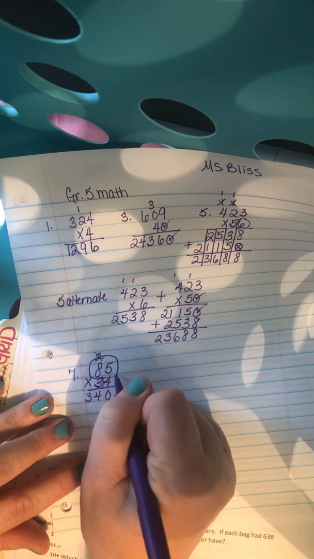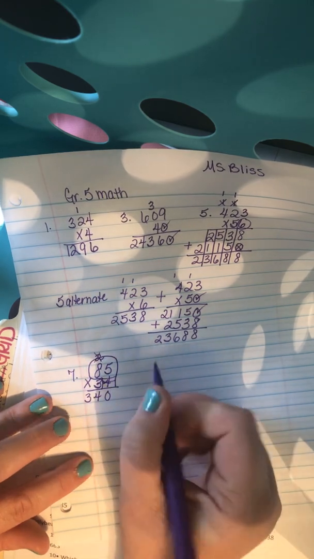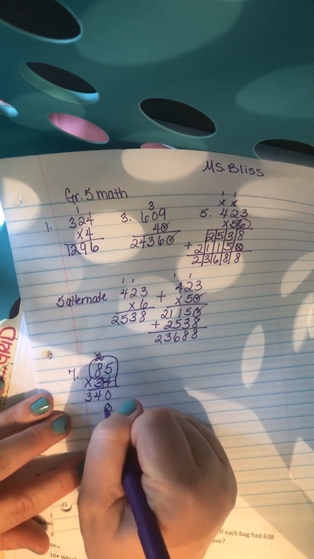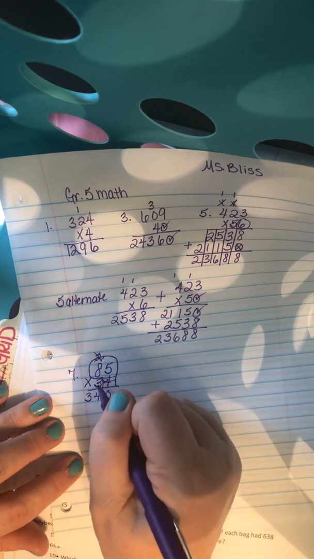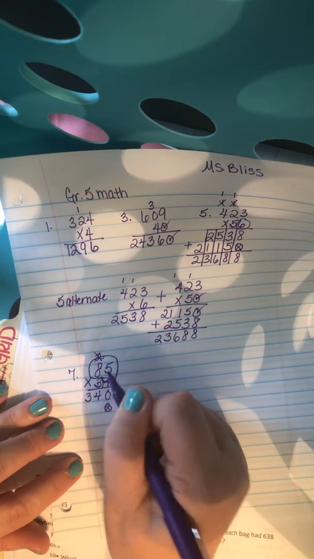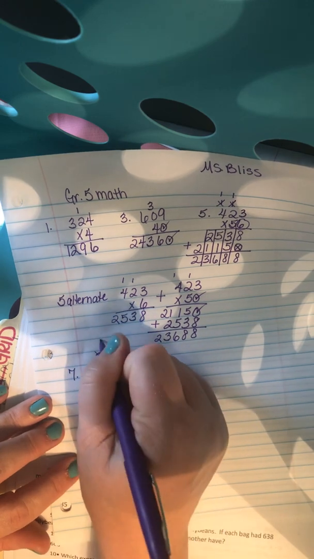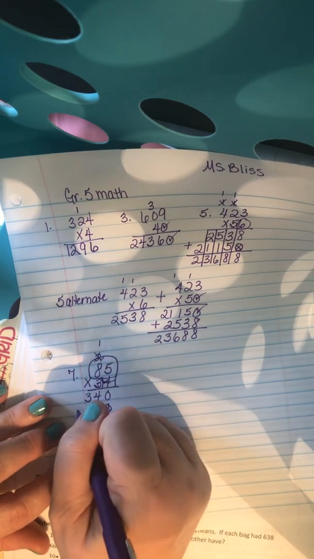I'm going to cross that out. I'm going to put the necklace on and choke it. And boop, it dropped an egg. So now I'm going to do the same thing here. 3 times 5 is 15. Carry my 1. 3 times 8 is 24 plus 1 is 25.